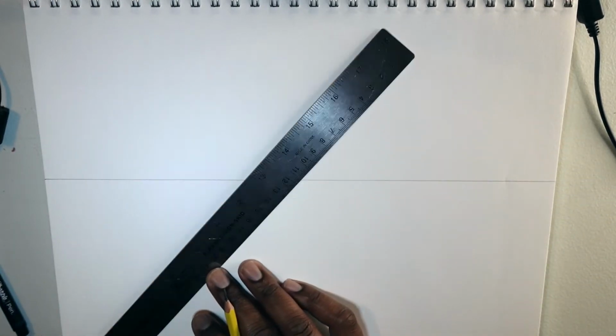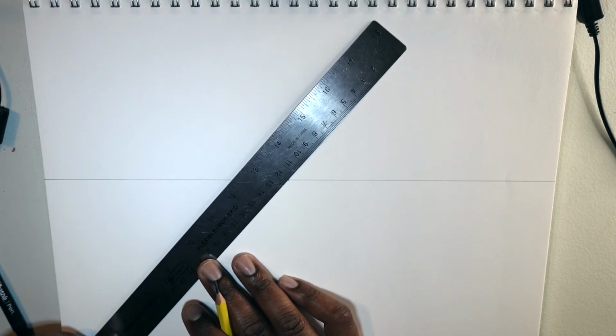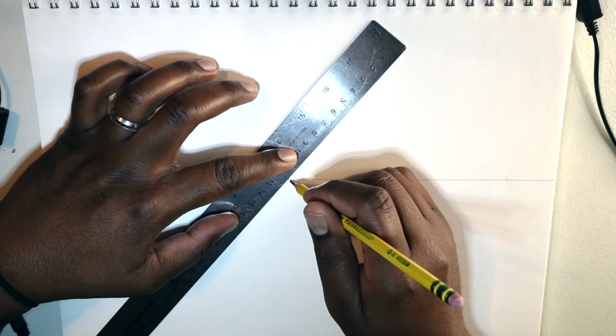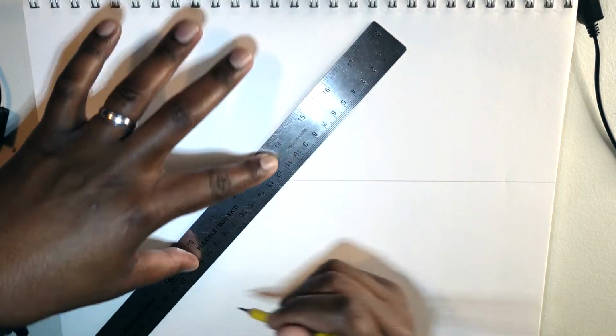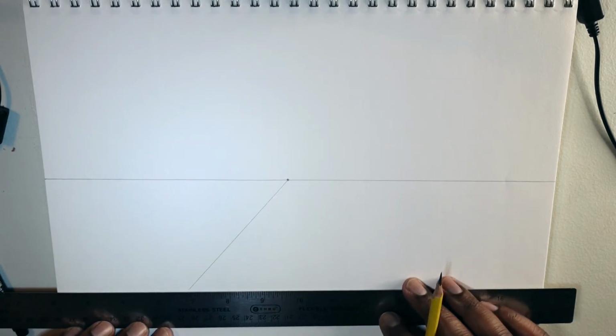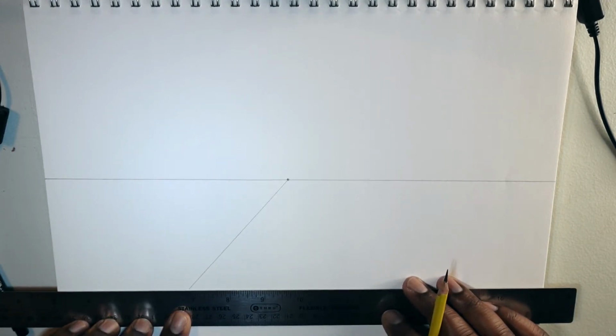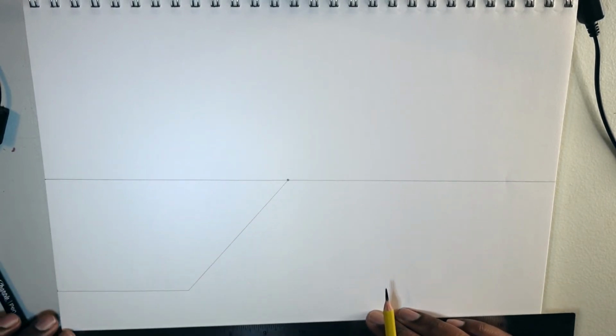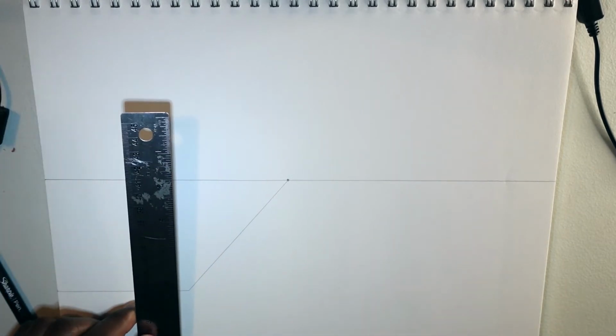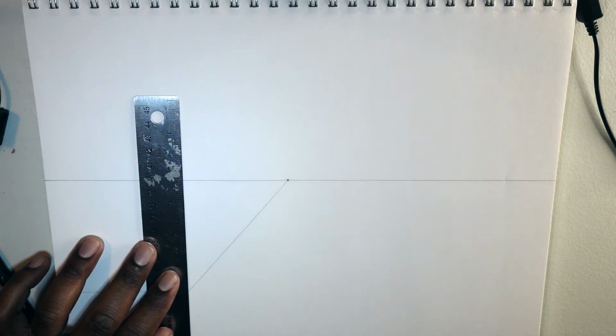So the first step that I'm going to do on the 1-point perspective is make the sidewalk for the city. I'm going to first come here from my point, come out just like this. I'm going to stop at that angle and make a horizontal line just like this. So I'm next going to come up right here.